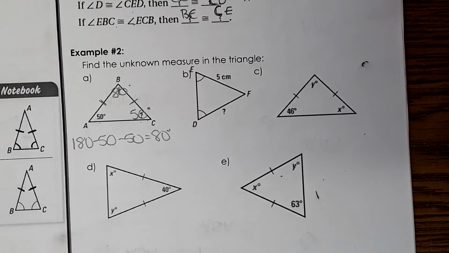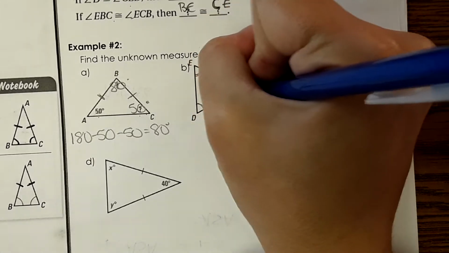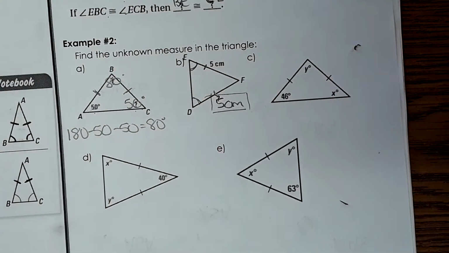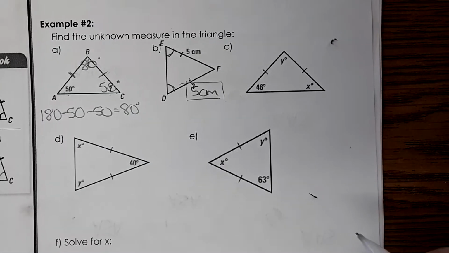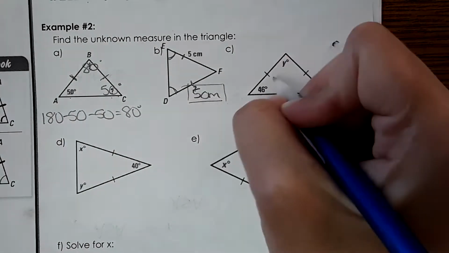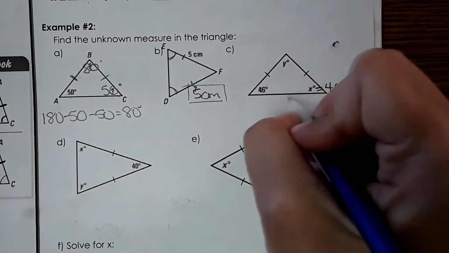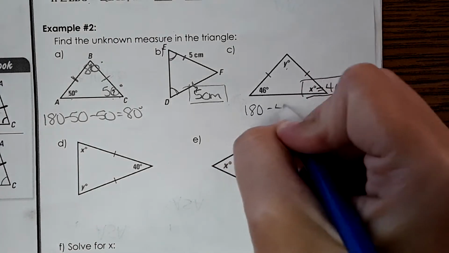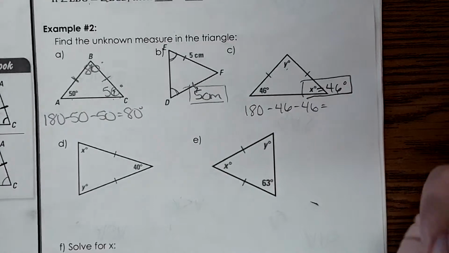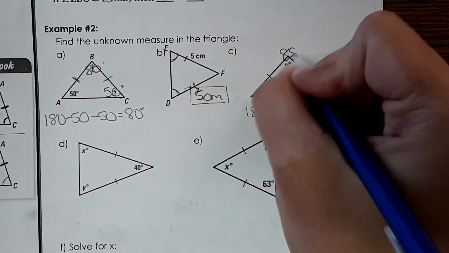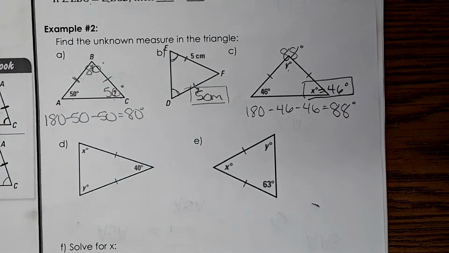And then B, it shows the angles are the same here, so therefore these sides are the same length. It shows 5 centimeters, so this must be 5 centimeters. They took it easy on us there. And then for C, C is similar to A. If this is 46, then this has to be 46 degrees. And then for the third angle, just 180 minus 46 equals whatever's left over. It's 88. And of course, always make sure your numbers are logical.